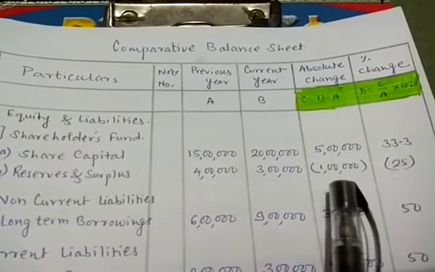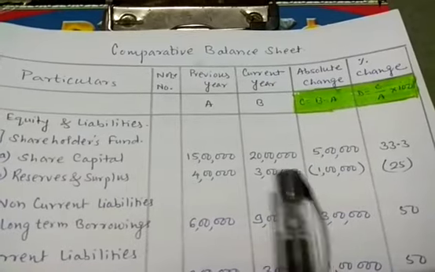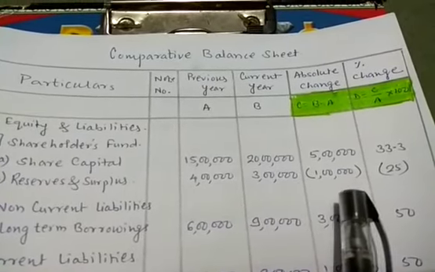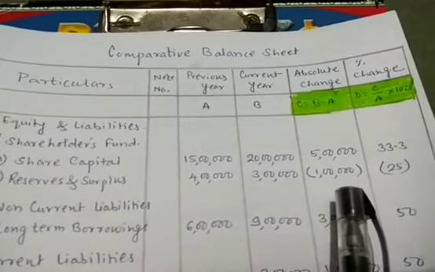The difference is 1 lakh negative as the value has changed. Previous yearly it was 4 lakhs, now it is 3 lakhs. The difference is 1 lakh rupees negative. Now see how the calculations are done.